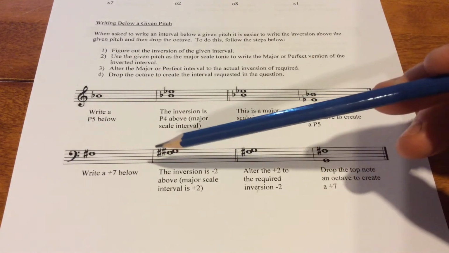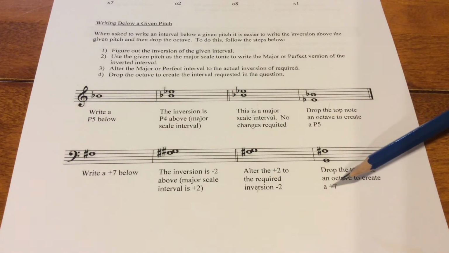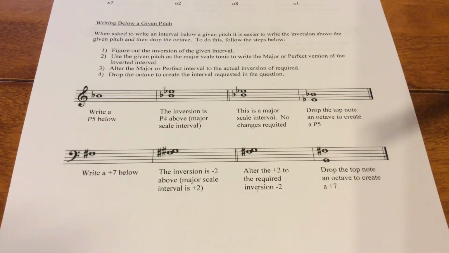Same goes for here. Major seventh below an F sharp. You determine it was a G. Well, what's the major seventh above a G? And it should be an F sharp. So you can double check your work in these cases as well.